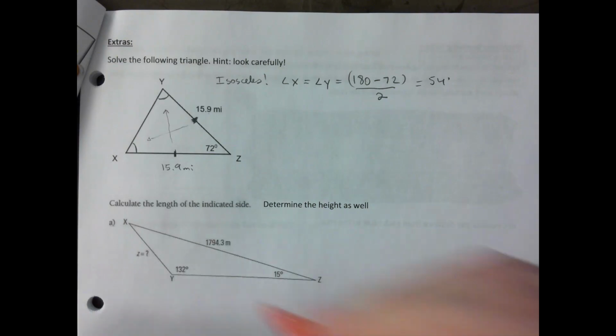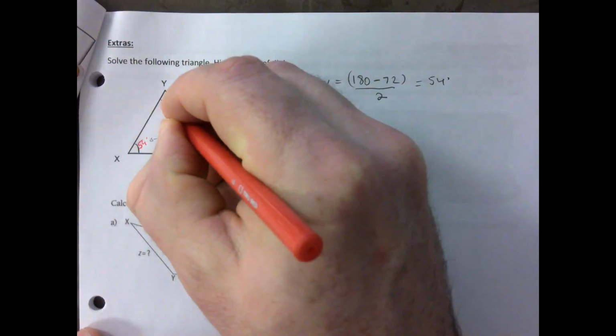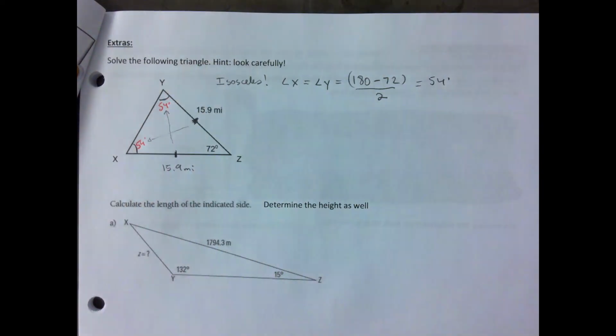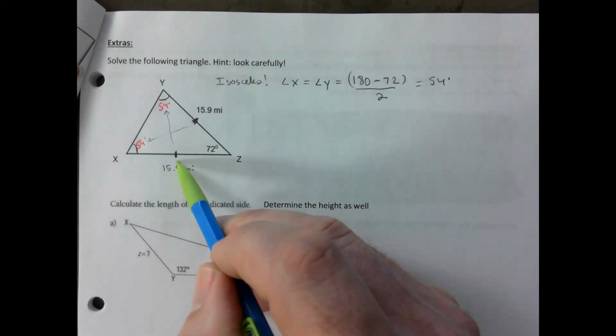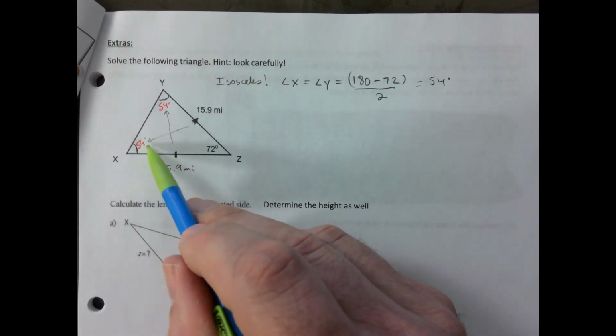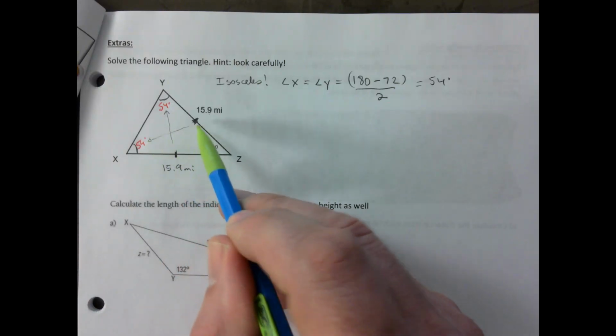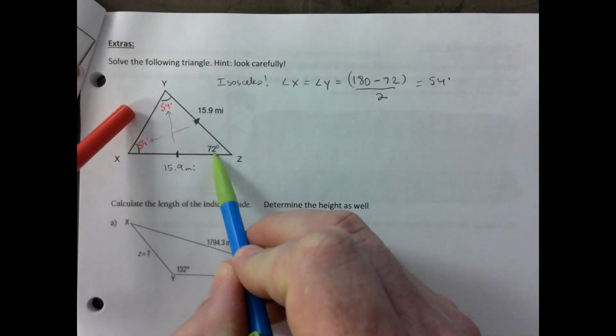This is 54, so is this one. So you could use sine law if you wanted to. Which pair do you want to use? It's up to you, they're both the same. You could use this as your pair, and then sine of 72 to figure out this side here.